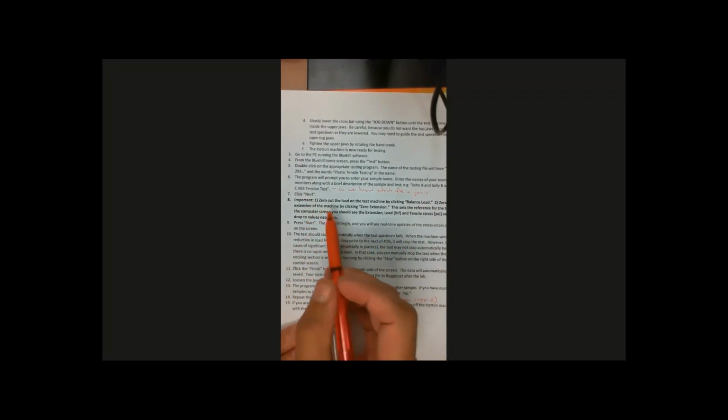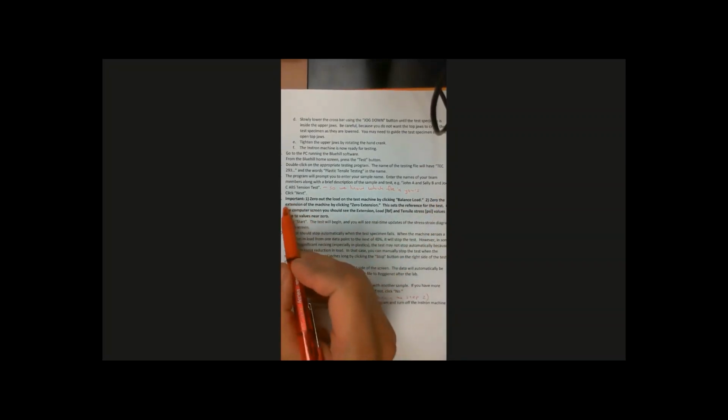Okay, then click Next. And then this is really important. You can see step 8 is in bold. It's really important here to zero out the machine. It's kind of sort of like calibrating the machine before you start the test. So you got to balance the load. That resets the load measurement, the force measurement, to 0. And then the second part here is to 0 the extension. That resets the change in length to 0. So you got to zero out the machine. Otherwise, your data is not going to start at 0, and that would be a problem.